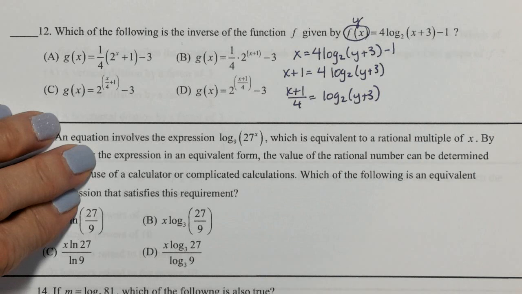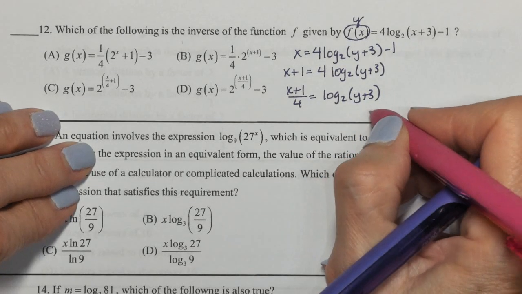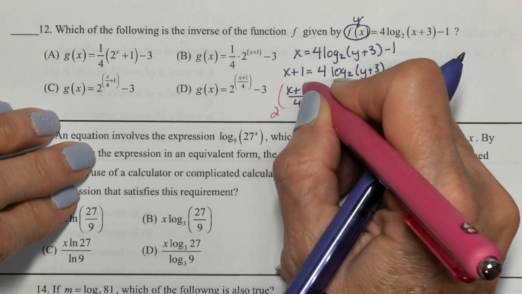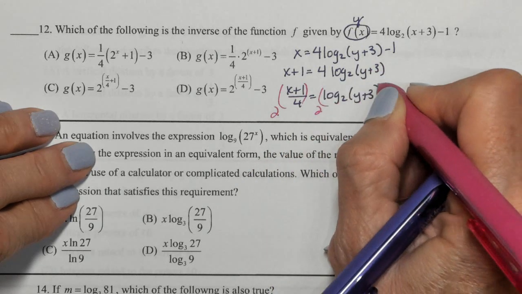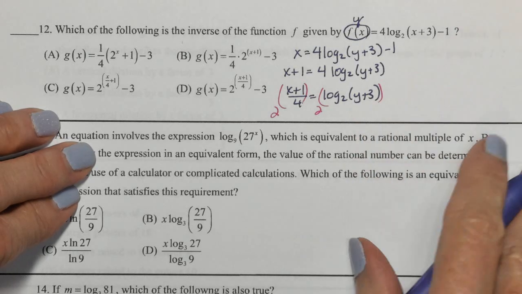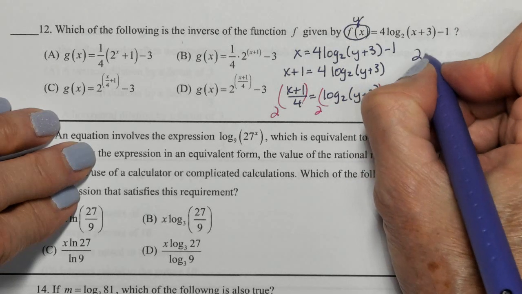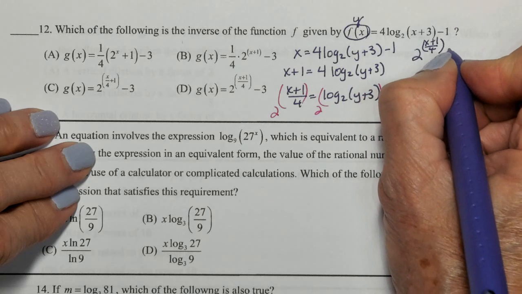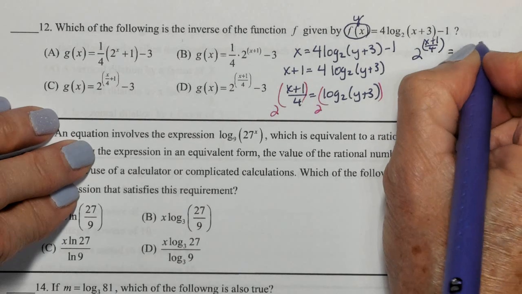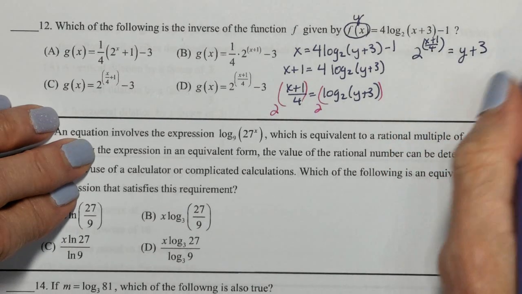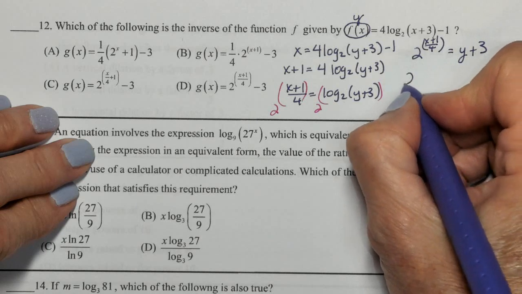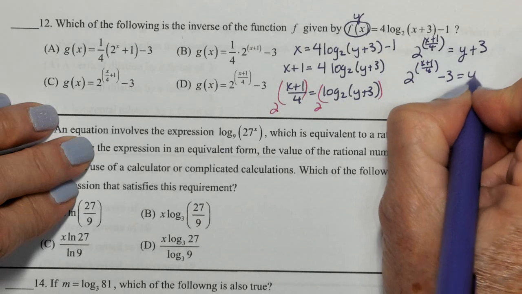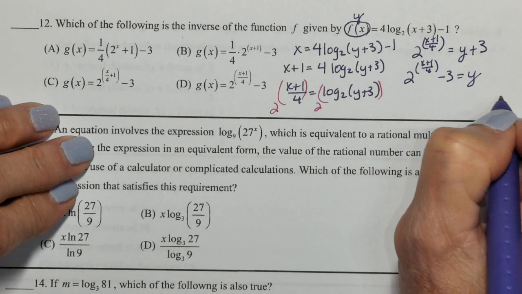And now I have isolated my log, so I'm going to take the base to both sides. So 2 to the left and 2 to the right. And on the left, I get 2 to the x plus 1 over 4. That's a messy exponent, but that's what it is. And that is equal to y plus 3, the argument of the log. And now all I have to do is subtract 3 to the other side. And there is my inverse.